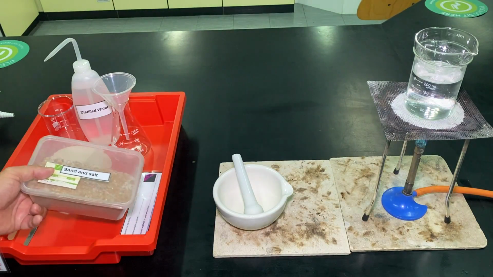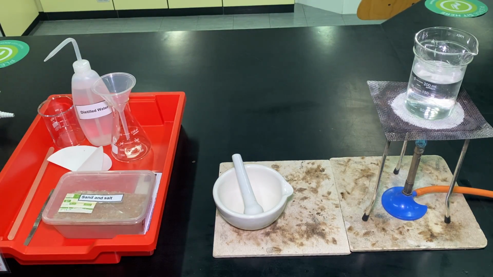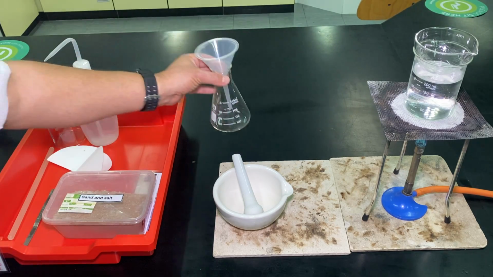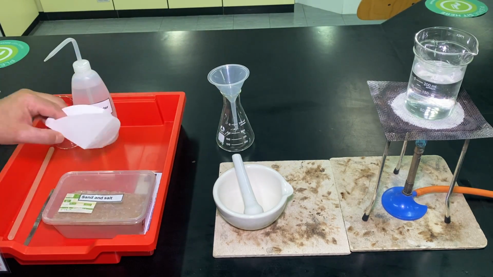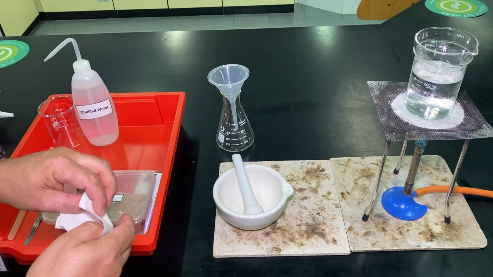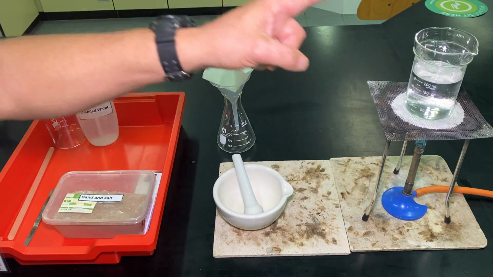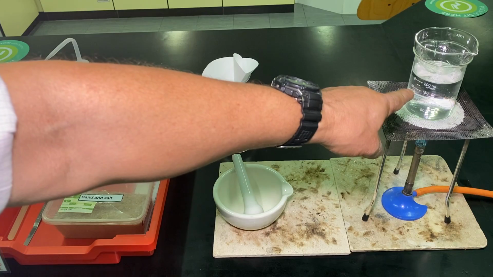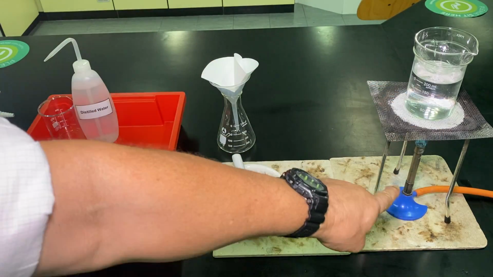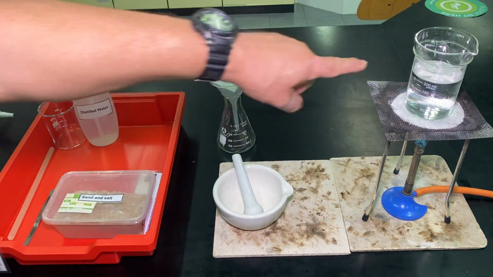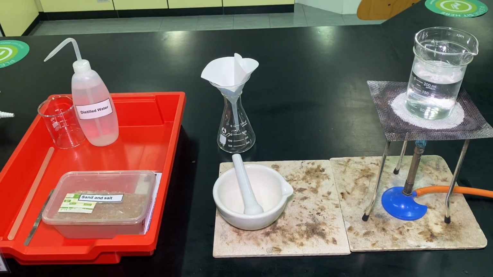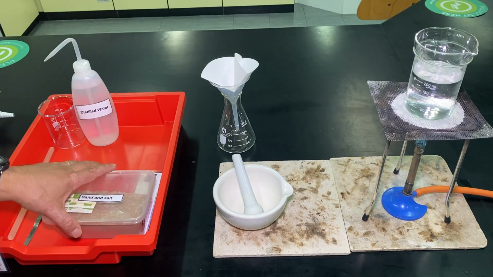Now, there's actually two main physical processes we're going to use today. One is filtration, and the other is evaporation. That's why we've got this beaker with water and a Bunsen burner heating away here. So I'm just going to get this up to boiling point. In the meantime, I can start the filtration process.